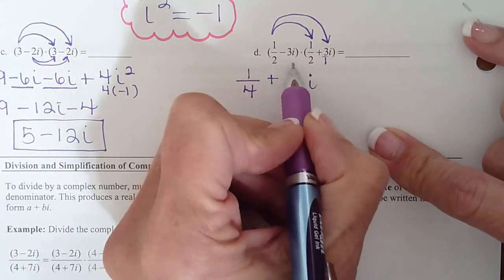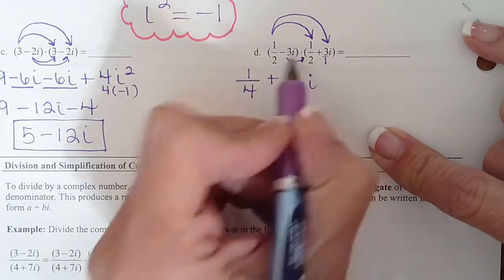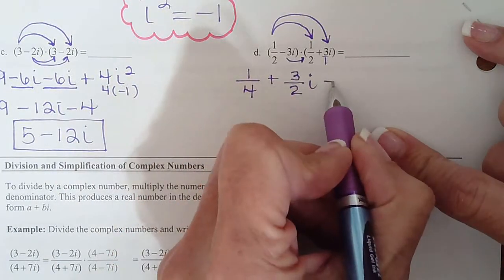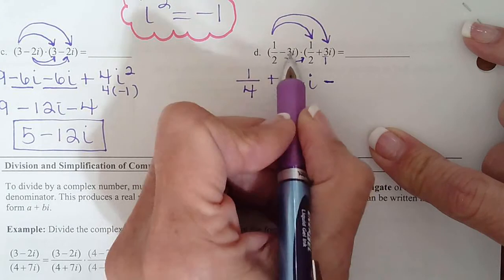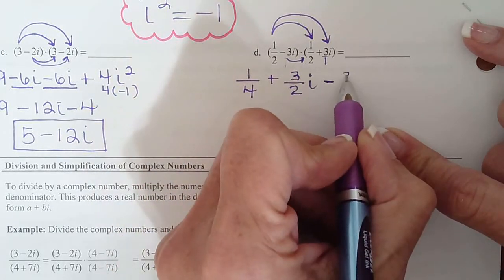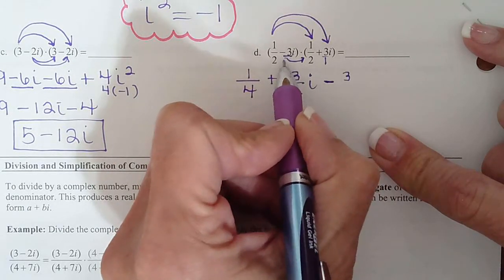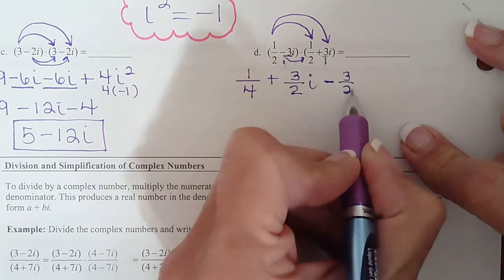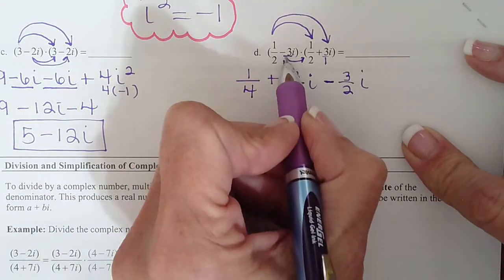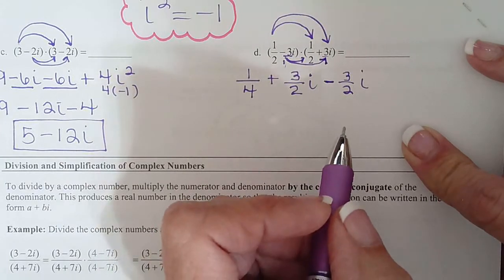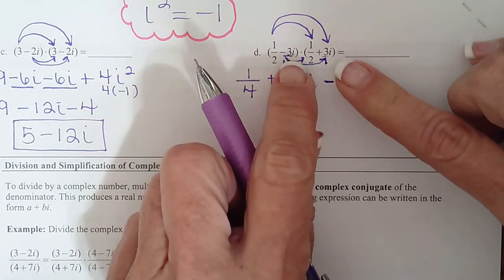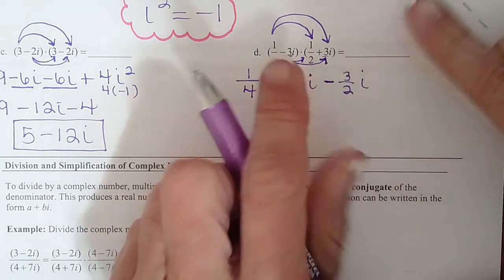Then from inner, we have a negative times a positive, so it'll be negative, and that one's going to be 3 times 1, 3, 1 times 2, 2i. And then from L, we get negative 9i squared.